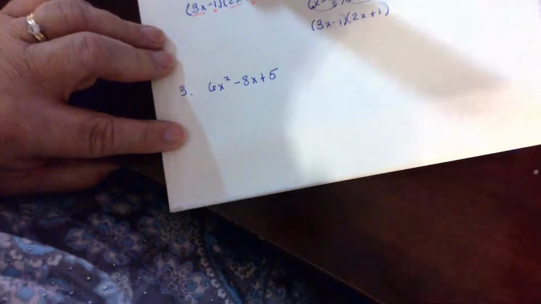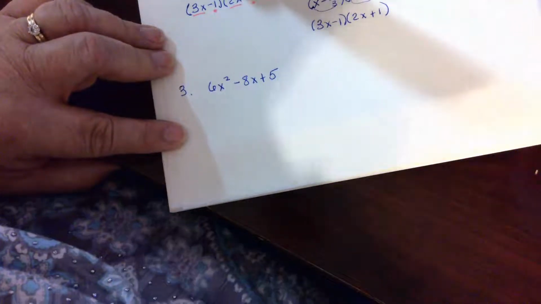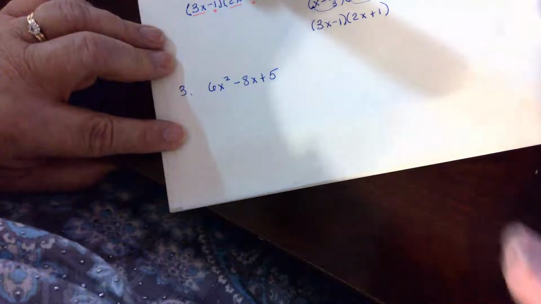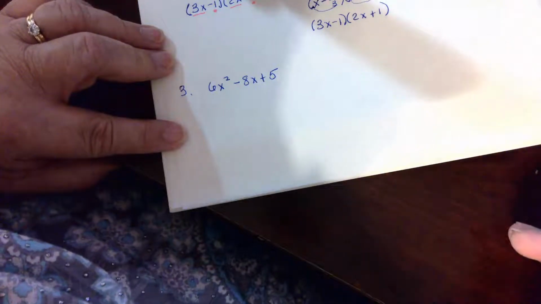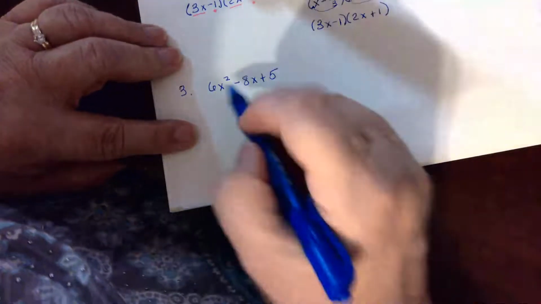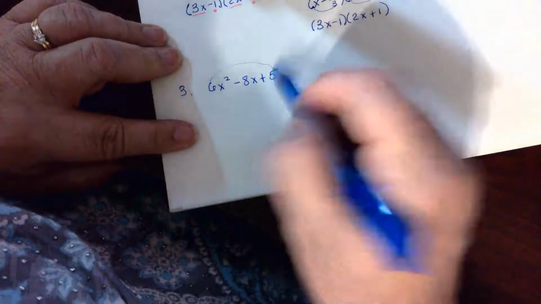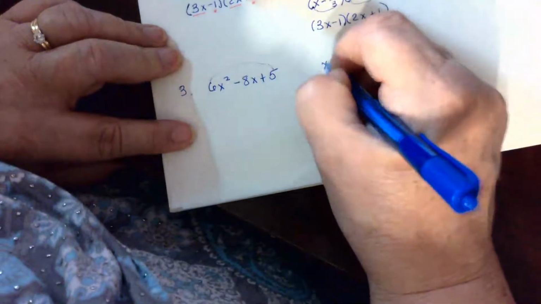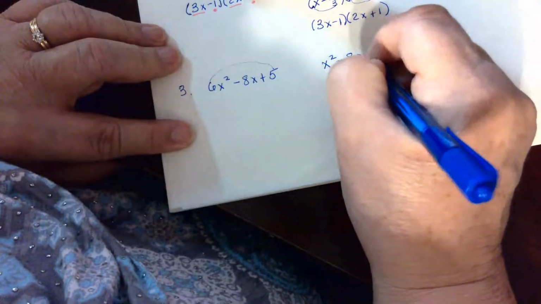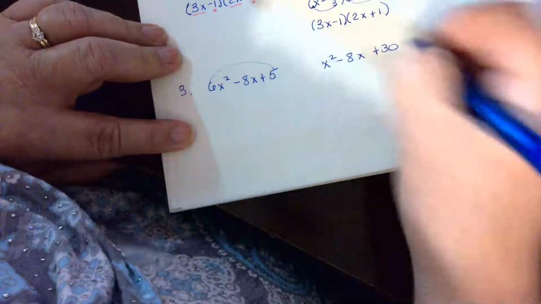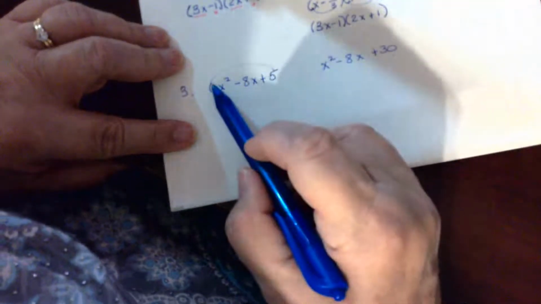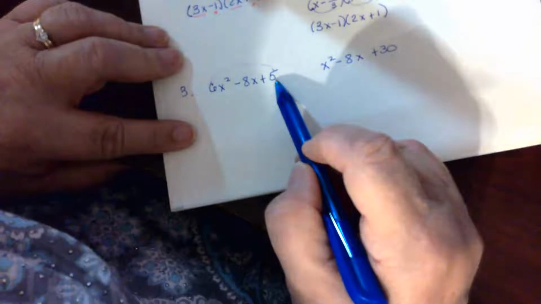So far, there's not been a common factor. So that's why I hadn't mentioned it. But you always consider that possibility. Alright, so I'm going to multiply and rewrite. And that 30 comes from multiplying the 6 times the 5.